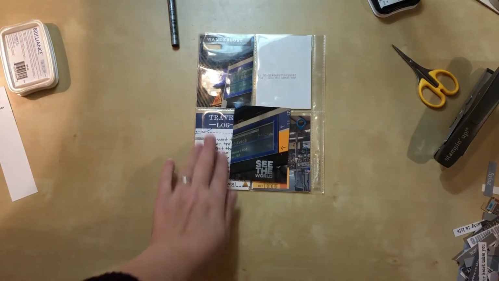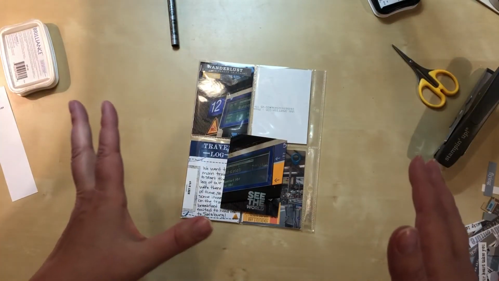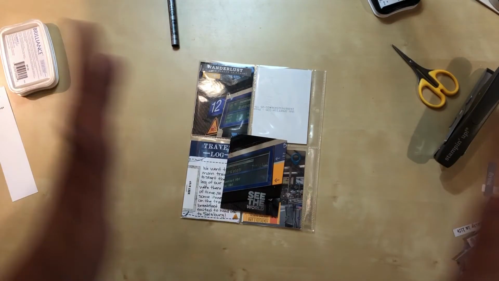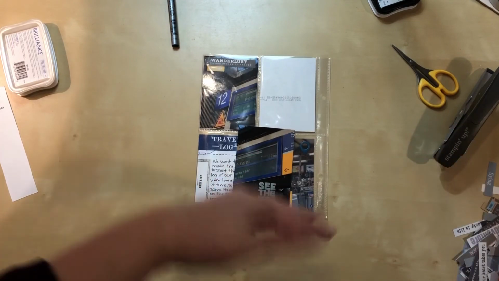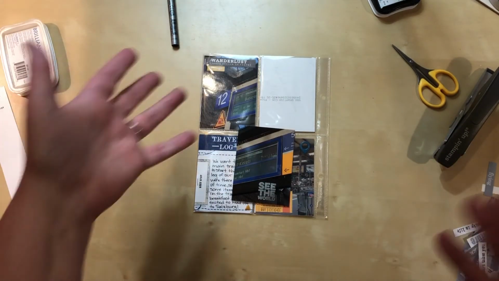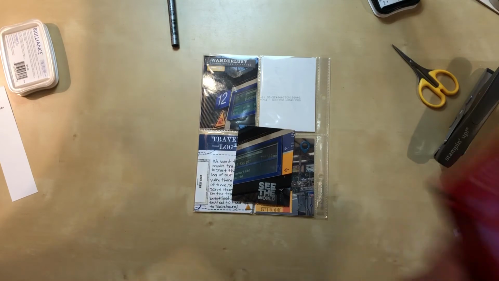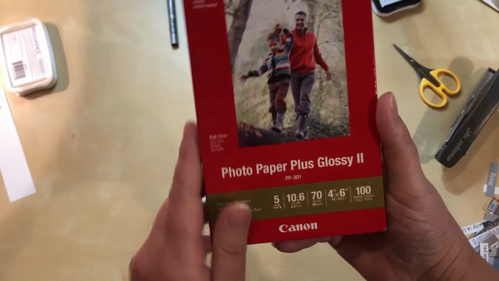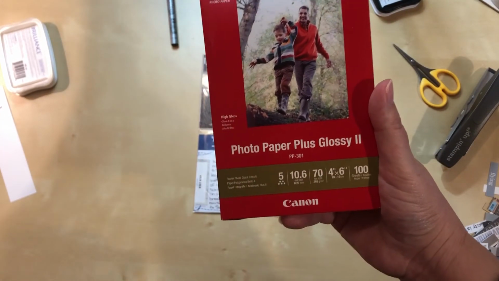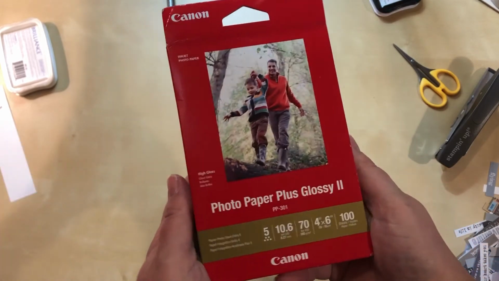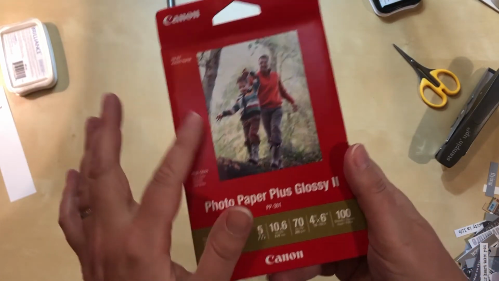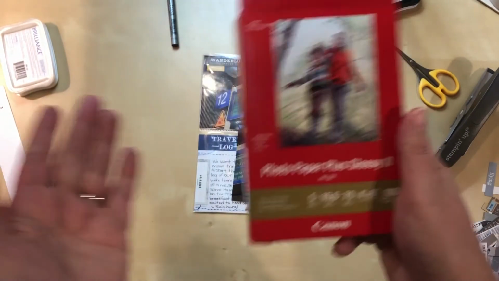And one thing I wanted to say too is normally if I'm doing a large batch of photos, I send them to Snapfish and I just print that way. It's easier. But when I need to print at home in a pinch, as just happened, this is what I use. I use the Photo Paper Plus Glossy 2 from Canon. I do have a Canon Pixma printer, and it seems to work the best, probably because it's Canon brand. They're made to go together.